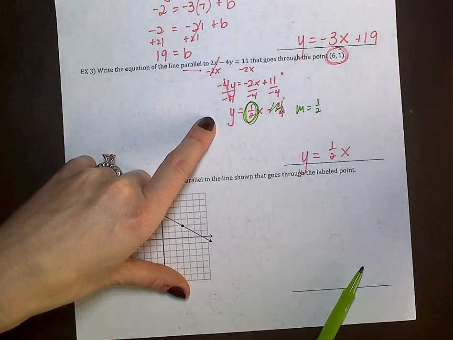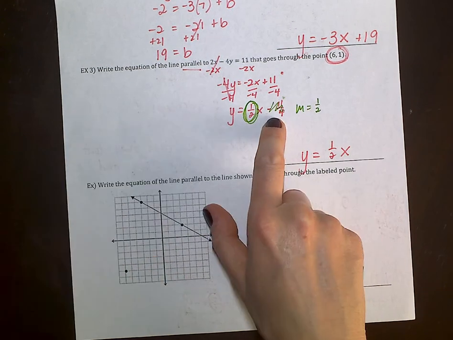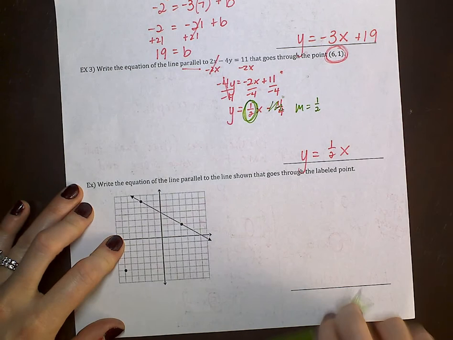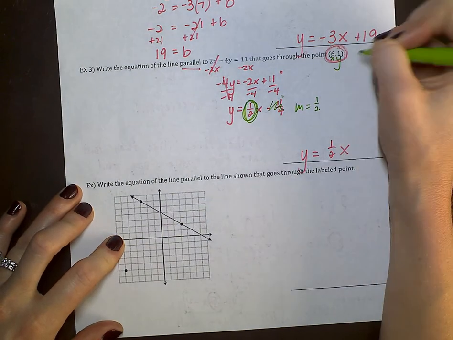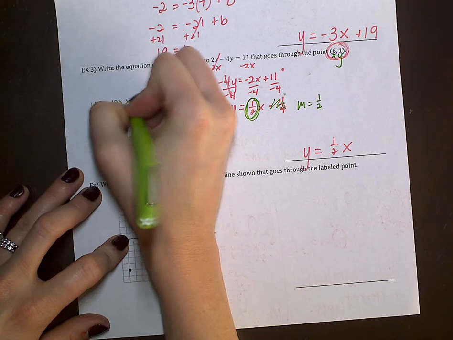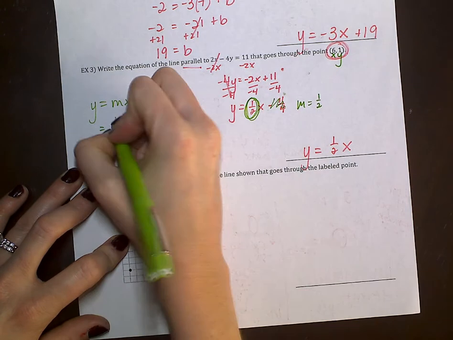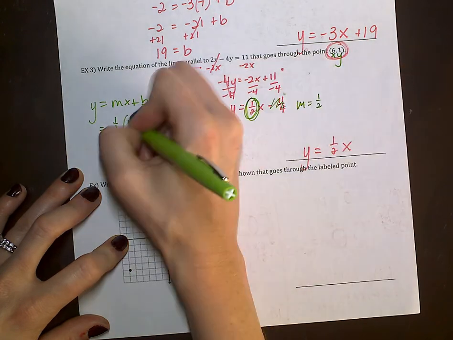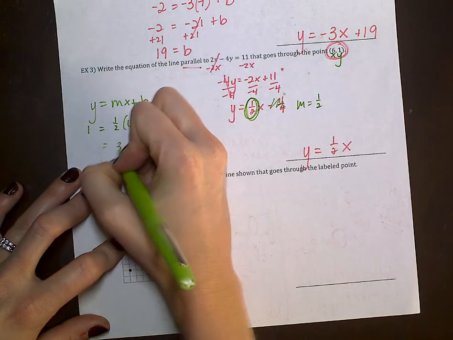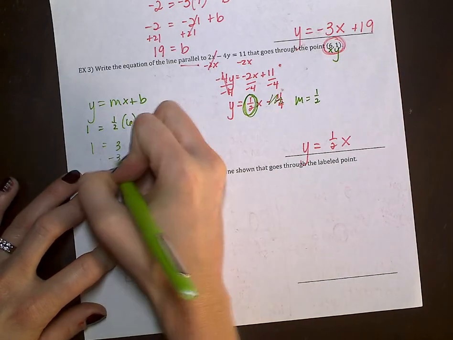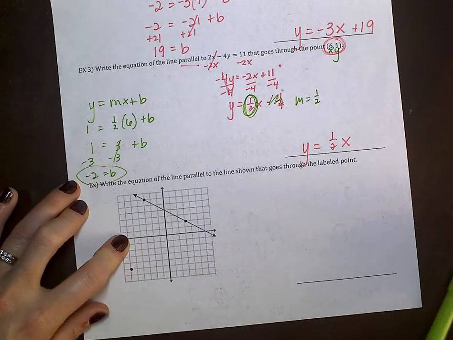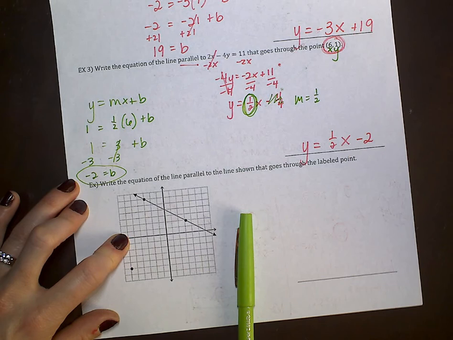I don't know the y-intercept though. That's not the y-intercept of my line. That's the y-intercept of the given line. I have to use my point to find my y-intercept. So let me do that over here. I know I want to use a slope of 1/2. I'm going to use the x and the y here to figure out my b value. So 1/2 of 6 is 3, and then I'd subtract 3 and get -2 for my b value. So that's my y-intercept, -2.